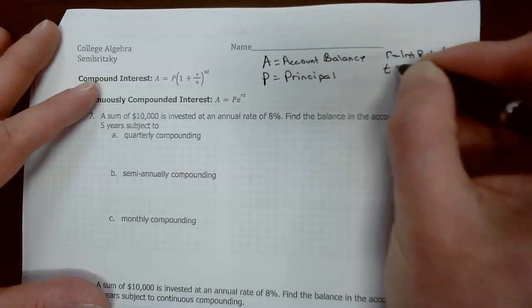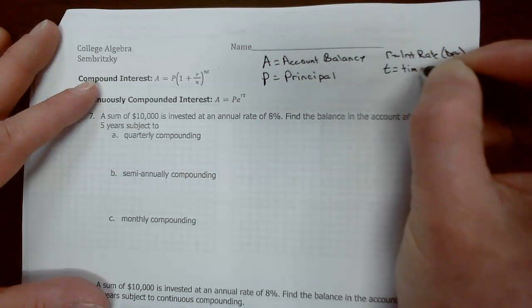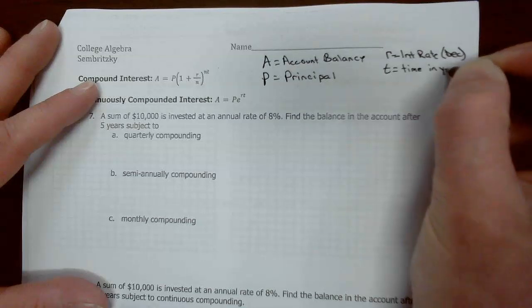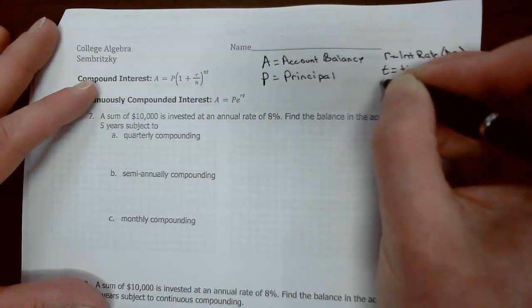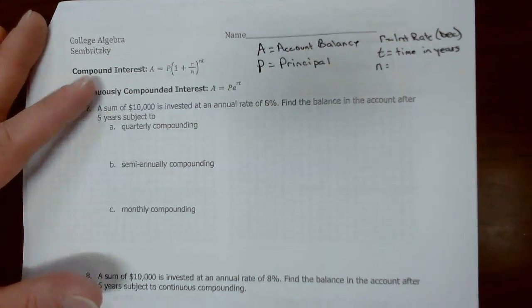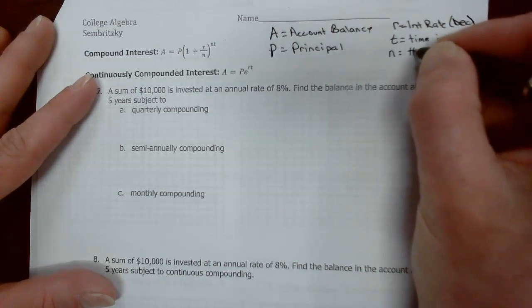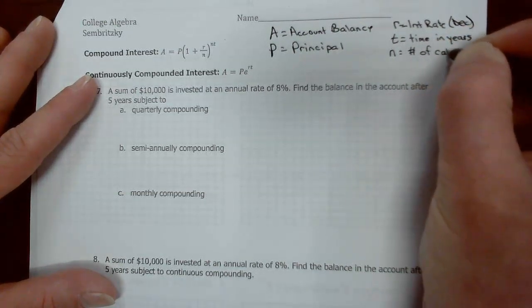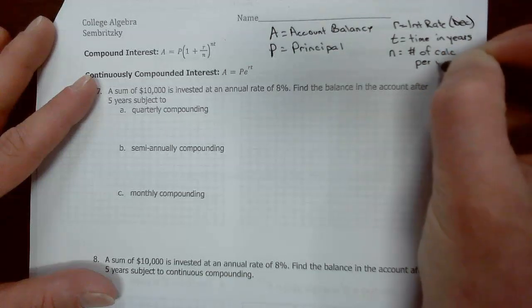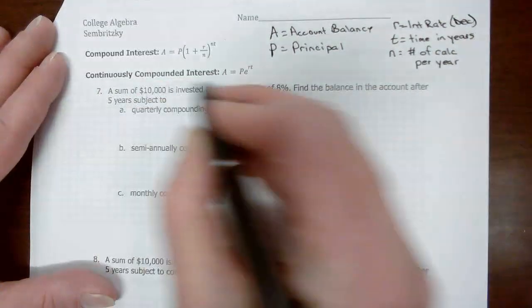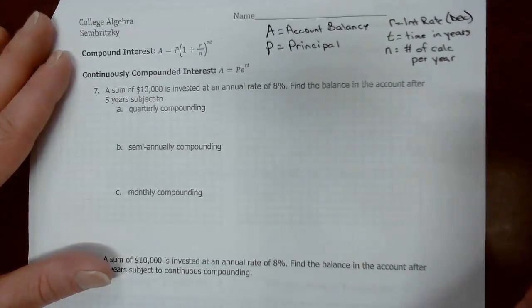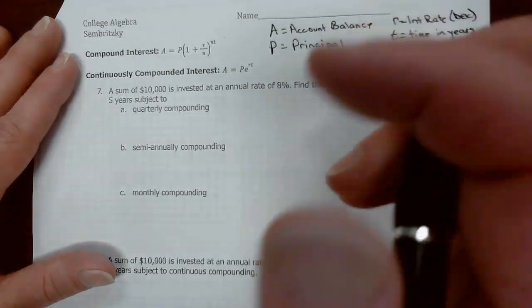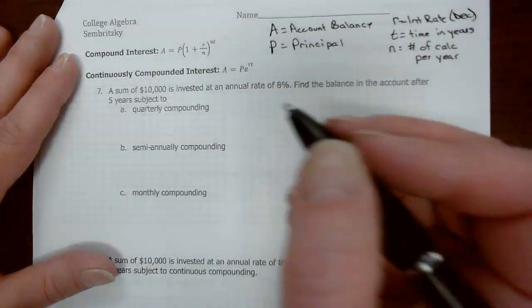And T is our time in years. The N is the number of calculations per year. Now, there is another formula for continuously compounding, but we'll get to that in a second. We're just going to practice with the compound interest formula.